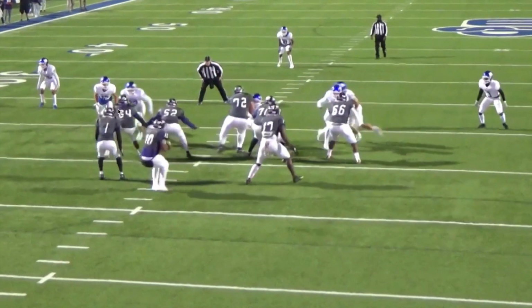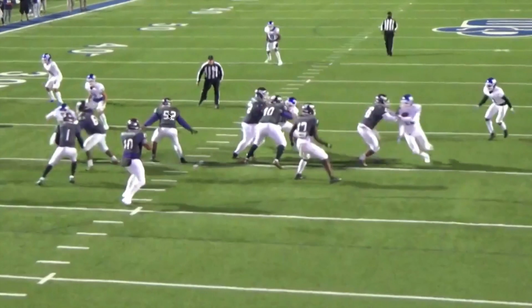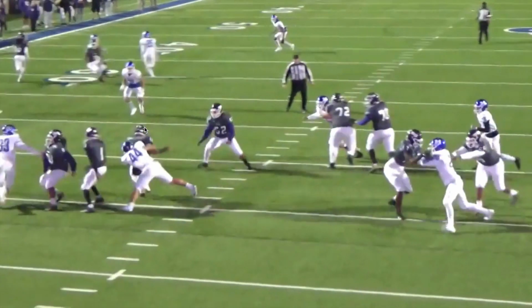Okay, you can see I'm getting the cop right here. I'm getting the penetration in the A gap, and now I've got my looping stunt right here. We're dropping out, hugging the back, and I'm getting my cop over here as well. As you can see, this guard is looking, and he doesn't know who to block, and we end up getting the loop path right there in front of the quarterback.